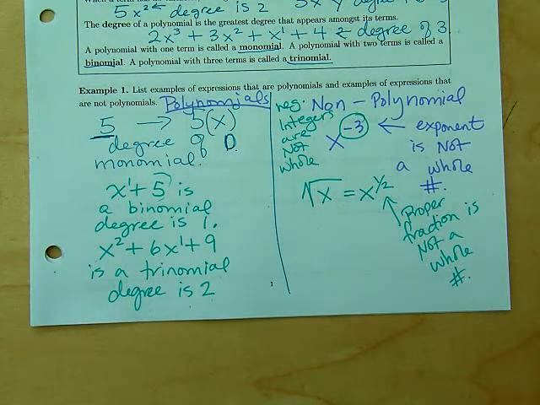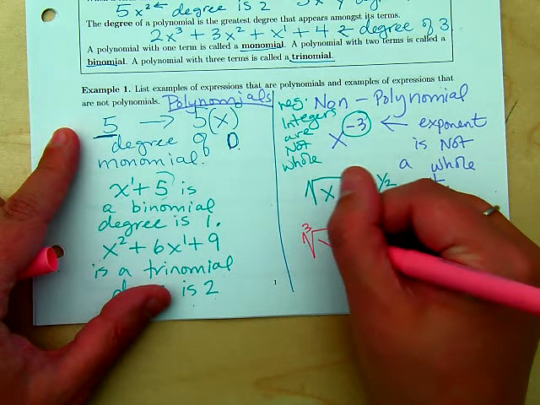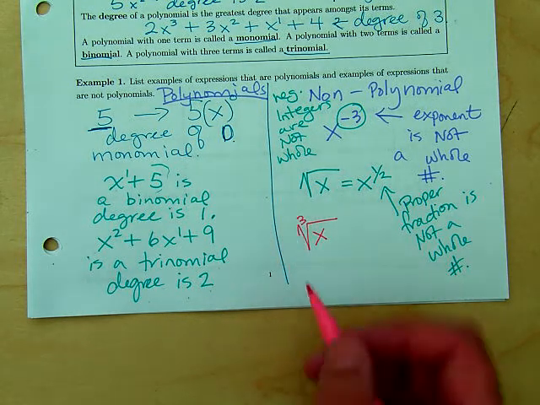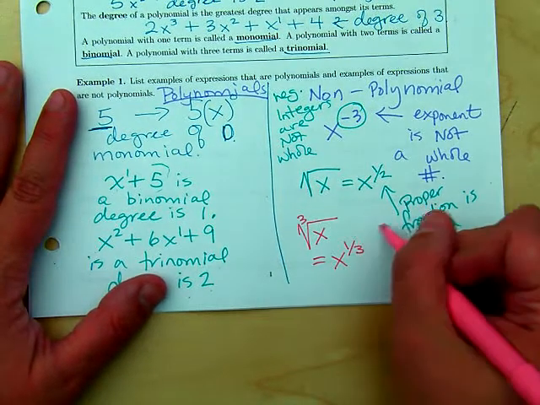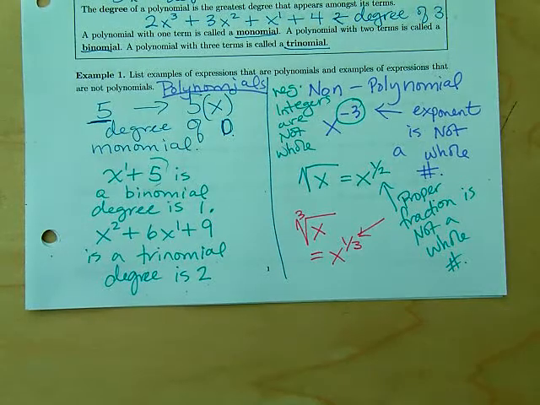Trying to think of some other examples. What about the cube root of x? You might be thinking that looks like x to the first power, but really the cube root of x again has a fraction exponent. So proper fractions are not whole numbers. That's all I can think of for now, but you'll go back and look at the completed notes. There are some other examples there too.